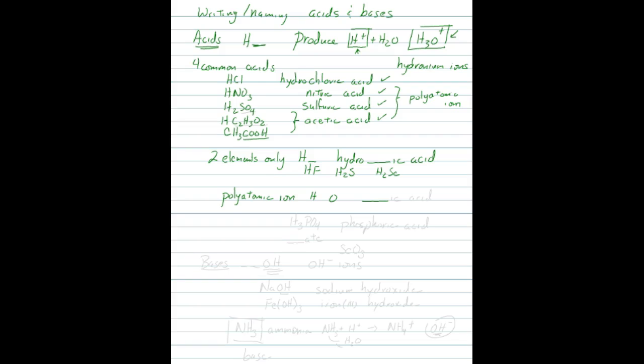These are the ic acids. And we're only going to do those that end with ate. So H3PO4, PO4 is phosphate, so that would be phosphoric acid.